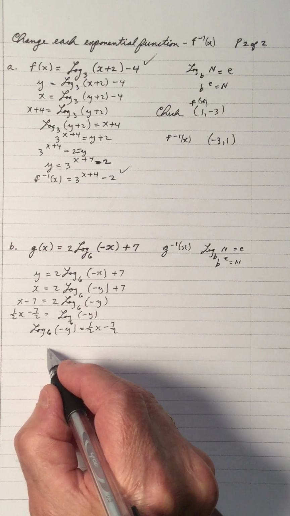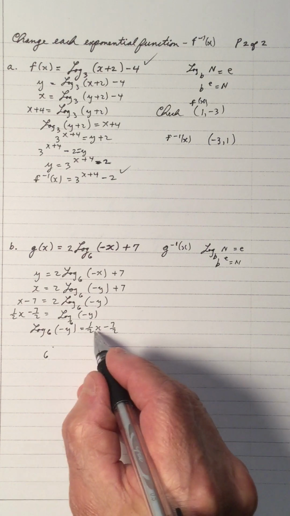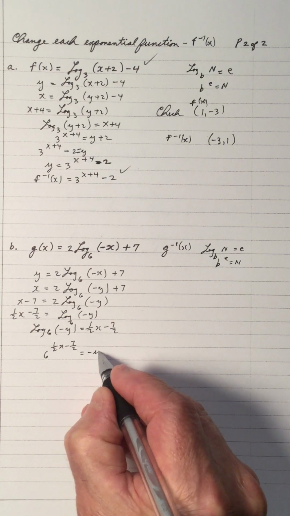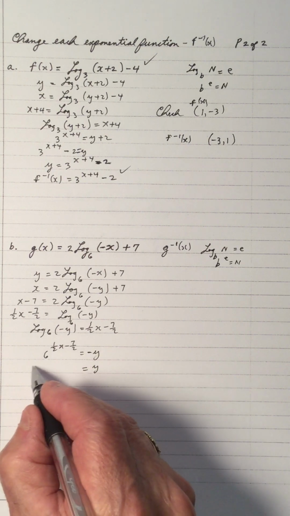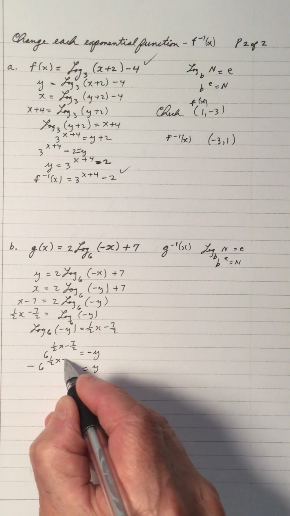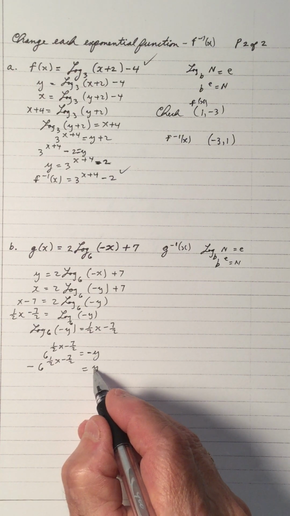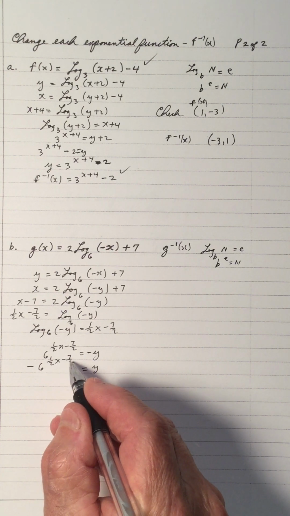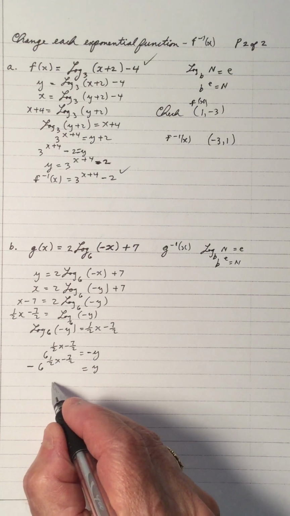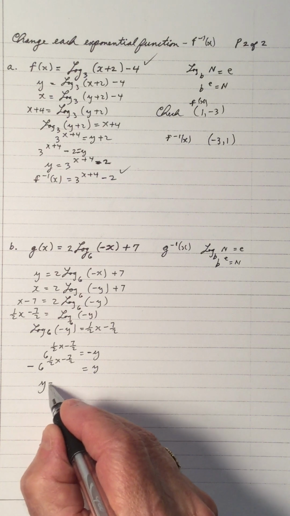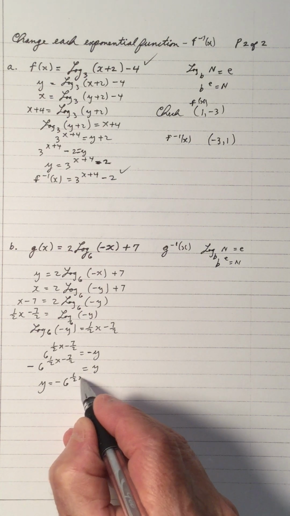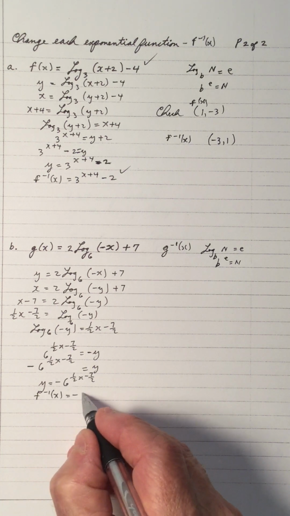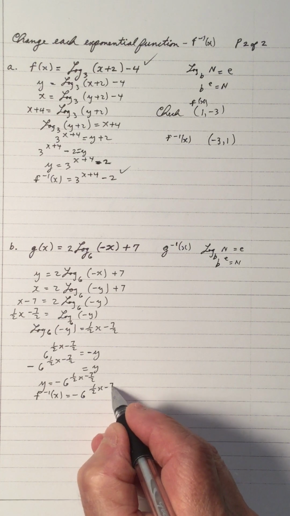And so that's the base 6, the base exponent 1/2 x minus 7 over 2 equals the number, which is negative y. Notice the y is negative, so we divide by negative 1. So negative y divided by negative 1 is y, and that makes it the negative of 6 raised to the 1/2 x minus 7 over 2. And that's the y, so we have y equals negative 6 to the 1/2 x minus 7 over 2. So that's the inverse. F to the negative 1 of x is negative 6 to the 1/2 x minus 7 over 2.